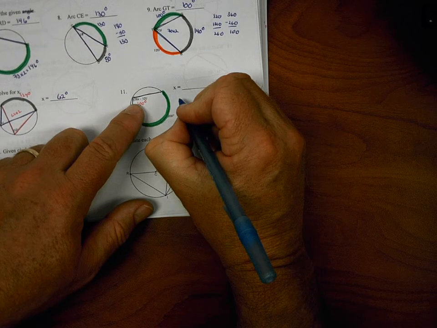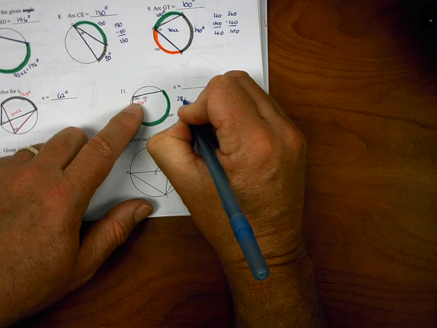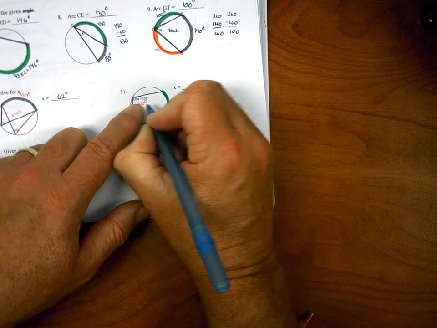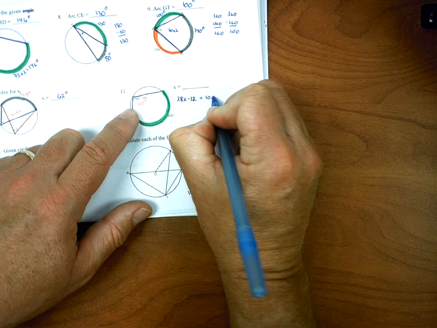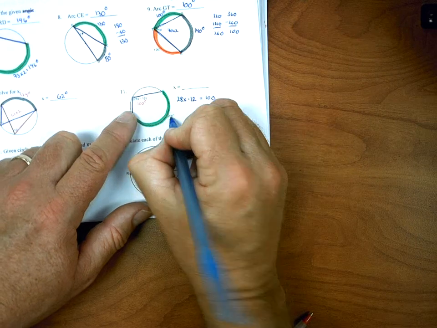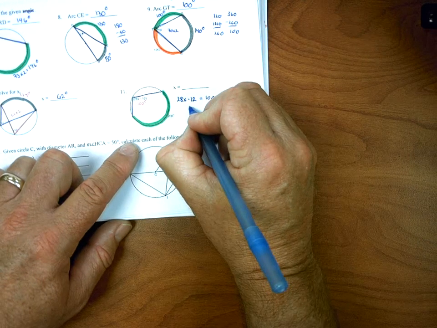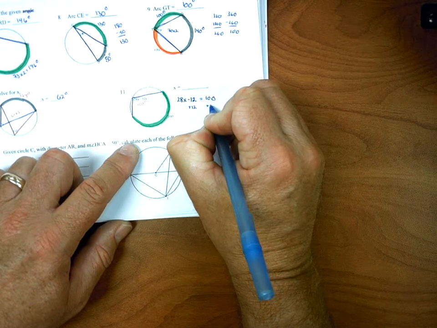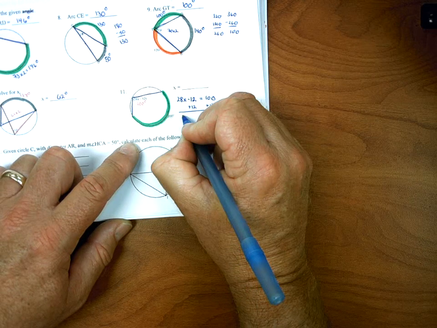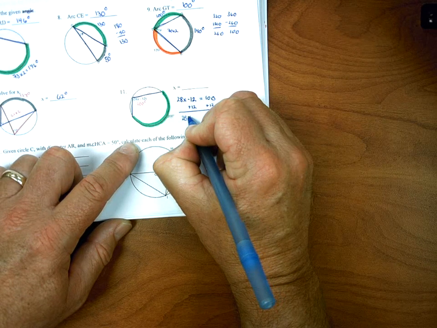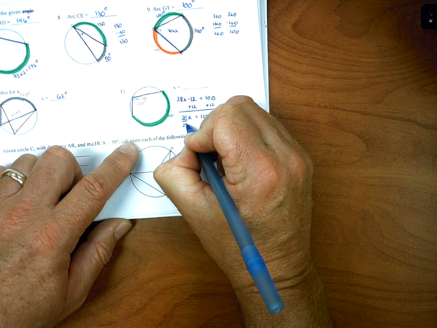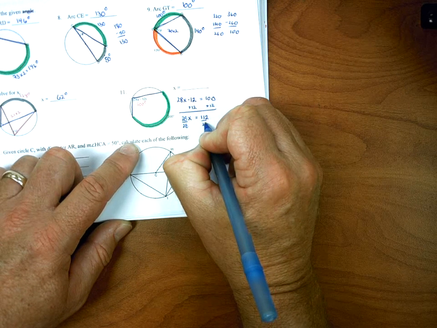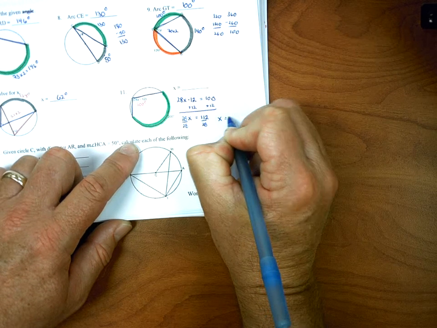So to solve for x, I create the equation 2x minus 12, which is what that inscribed angle is represented by, and it's equal to 100 because that's half of 200. Solving this equation out, I add 12 to both sides. I get 2x is equal to 112, and then I divide both sides by 2, so x is going to be equal to 56.